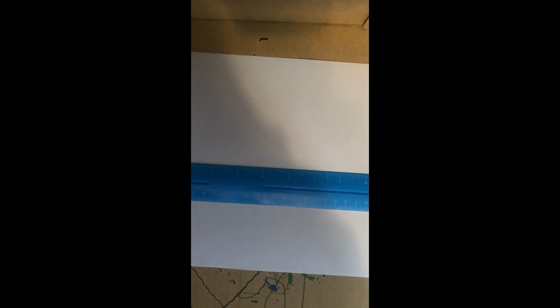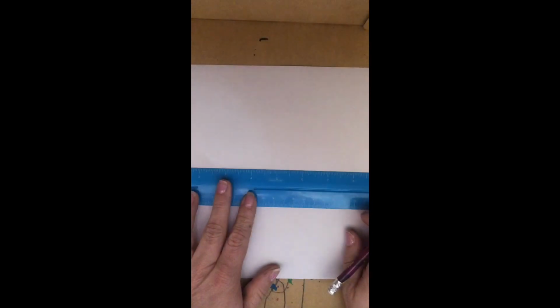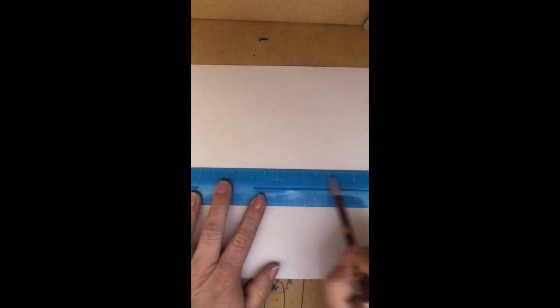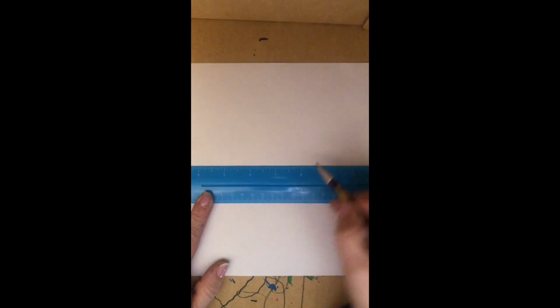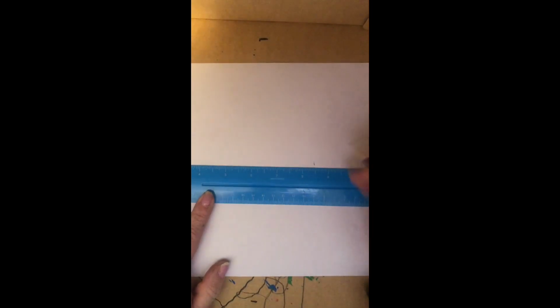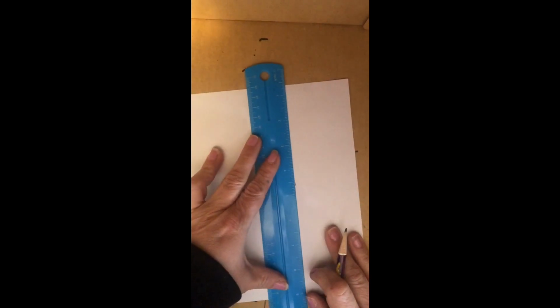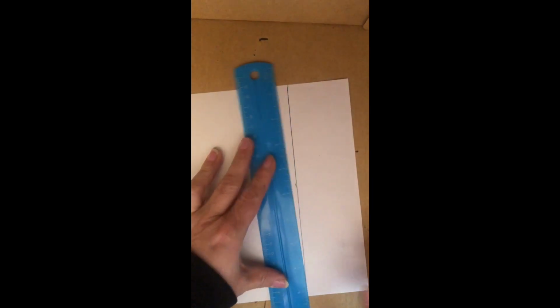I have a ruler here because we want to cut the paper down. So let's see if you can measure the paper so that we have a perfect square. Okay, so I'm going to measure inches. I'm going to go across, and over here is 8.5. So I'm just going to make a little line there. I'm going to turn my ruler and draw a line here. Okay, I'm going to cut this paper off on this edge. So I have a perfect square.